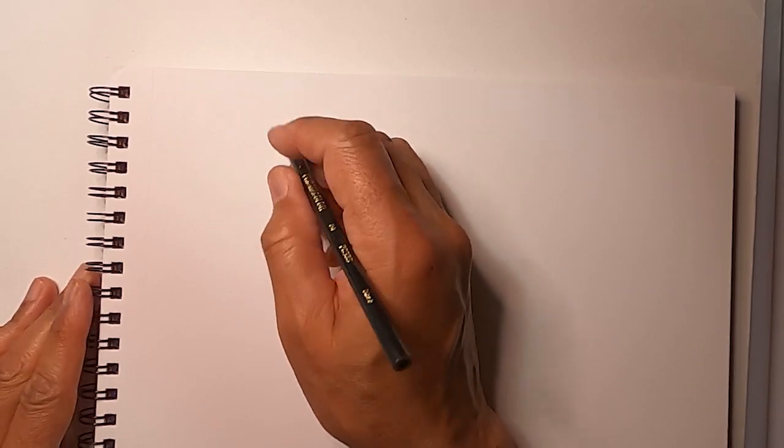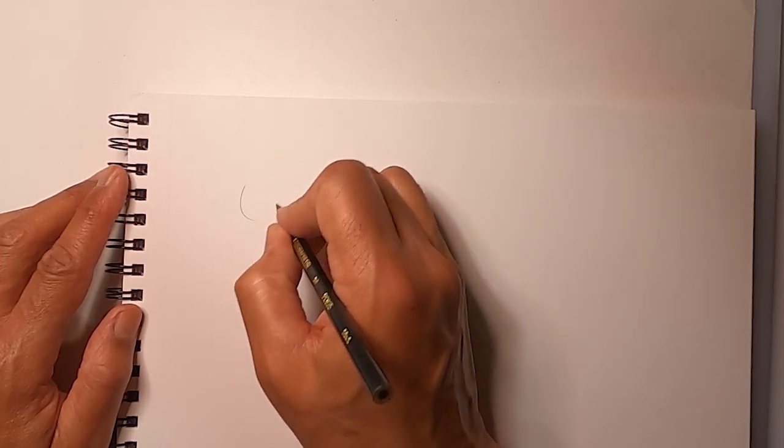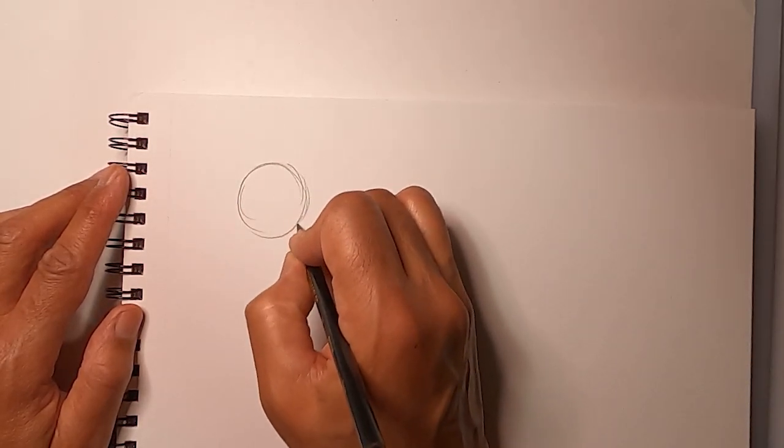Let's do some smiling characters. This is real important when you're doing characters that you want the audience to like, especially when you're doing children's programming characters. And so let's start with our usual sphere.